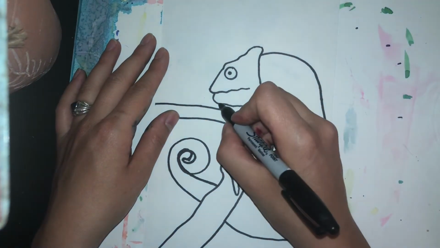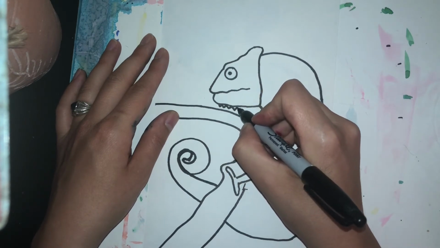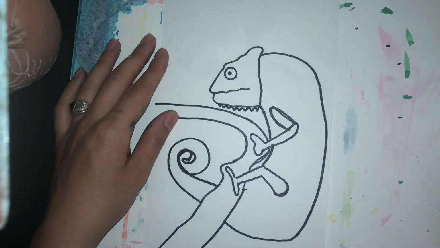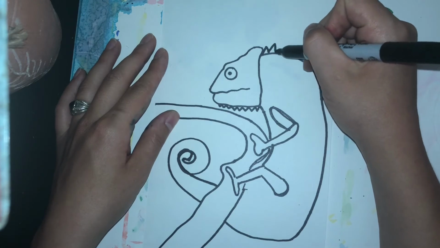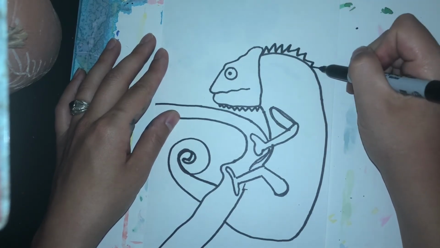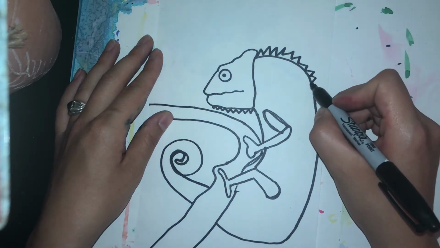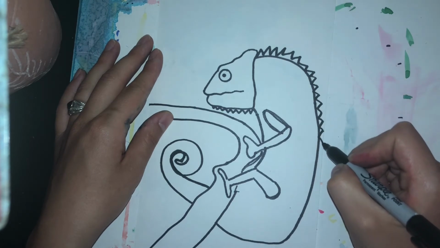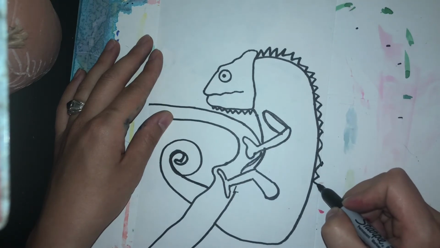Now what we're gonna do is we wanna make those little zigzag lines underneath his chin. And next, you wanna do the same for his back. So these can be a little longer, a little bigger. And they're going to go pretty far down. Maybe they even come off the page a little. So I'm gonna stop right about here.